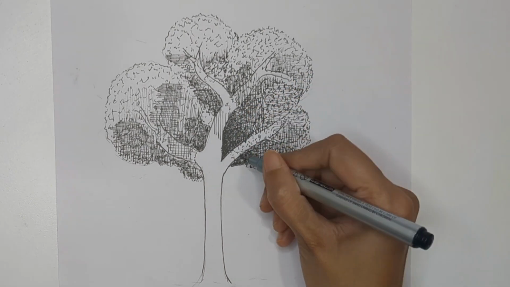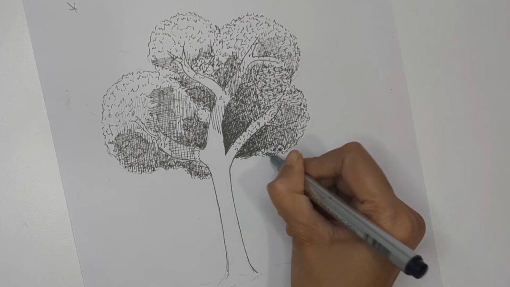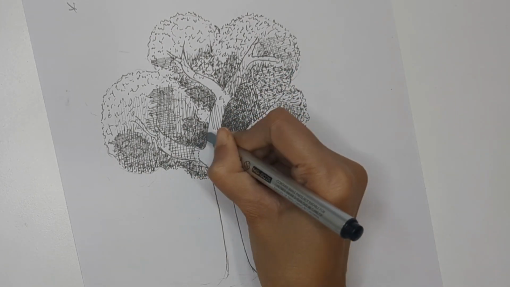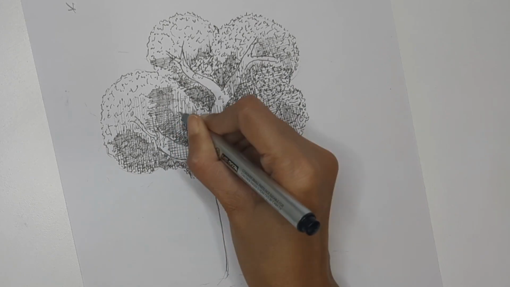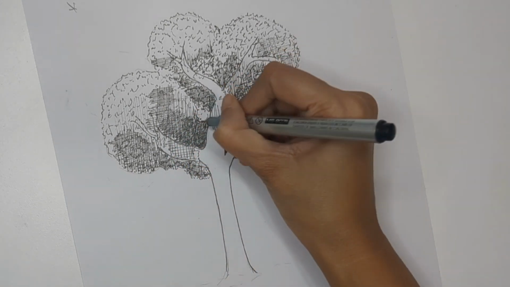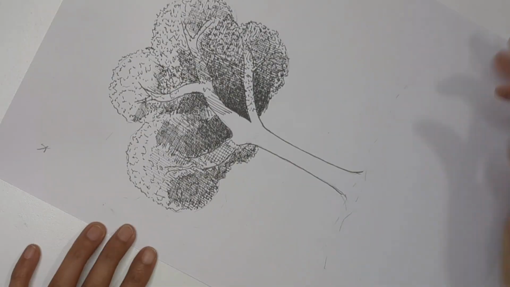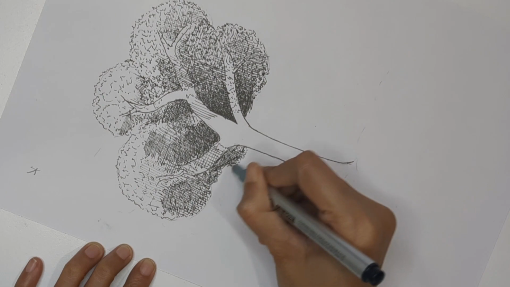Likewise, in these corners I need a little more darker shade, so I'm going again and again with some parallel lines into it and creating more dark shade around that particular area. So it's totally up to you when you want to end this process. Likewise, you can repeat any number of times.